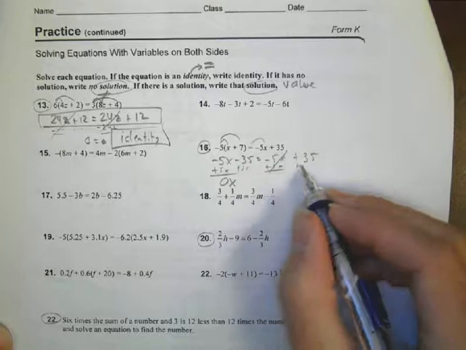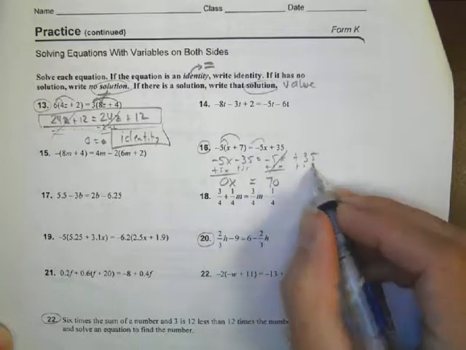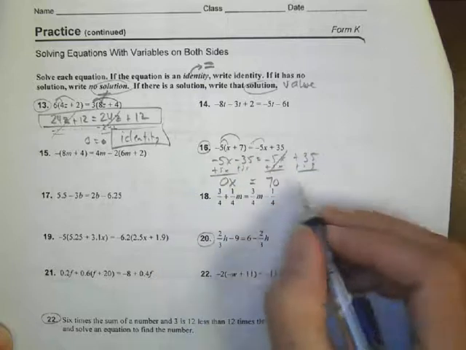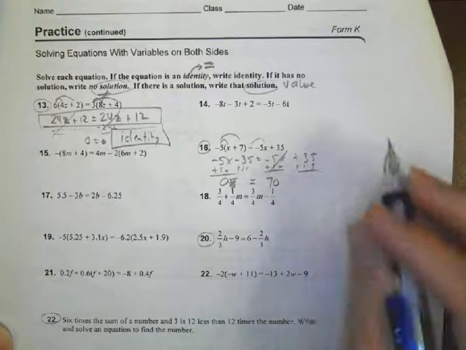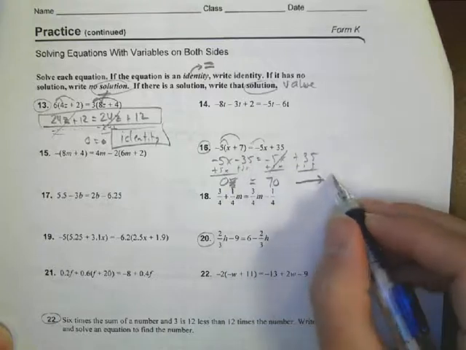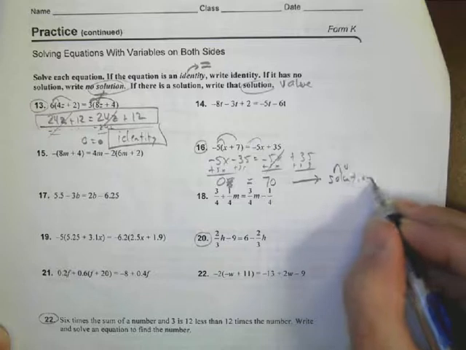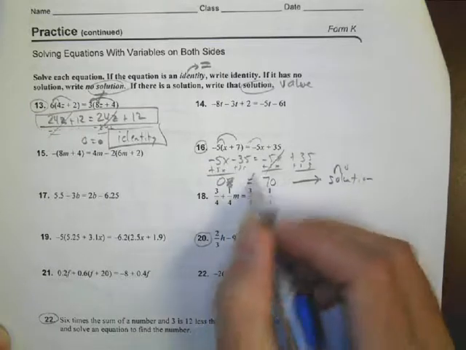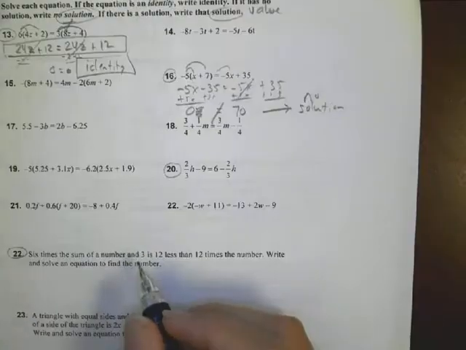Now I add 35 over here. Add 35. 0x equals 70. Well, 0x is actually 0, right? Does 0 equal 70? Nope, it does not. So this is going to be one where there is no solution, because 0 cannot equal 70, it doesn't work. That's a no solution one.